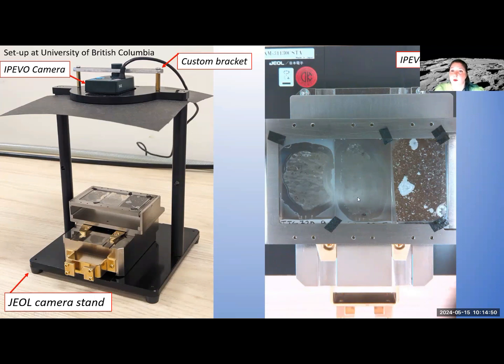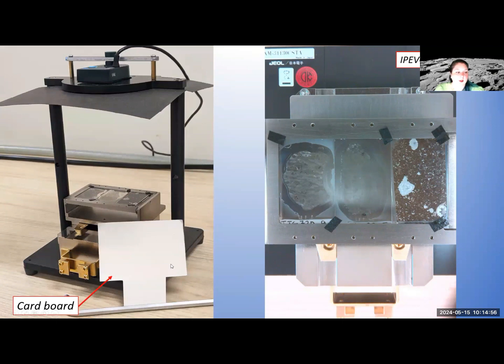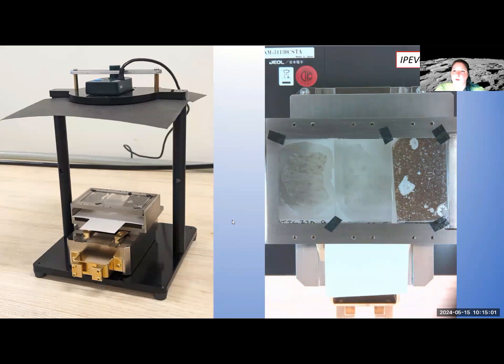Straight up, the camera can take up to 4K images. I usually take a lower resolution image. And a trick is I usually put a custom cut piece of cardboard below the thin sections, because that often improves the contrast a little bit, specifically if you have very whitish, very translucent thin sections, minerals. So that's quite useful. Of course, you don't have to take the piece of cardboard out.